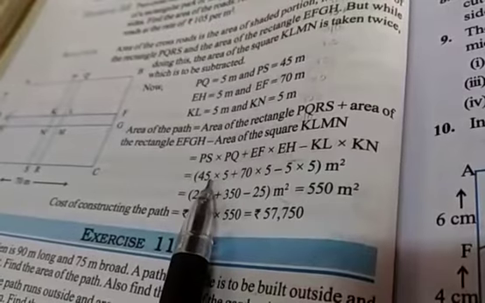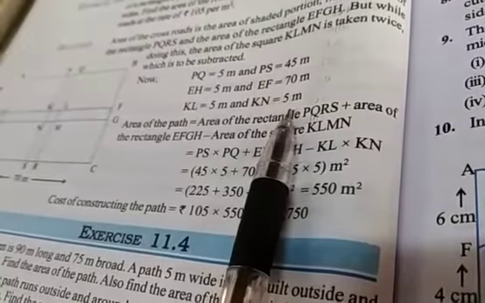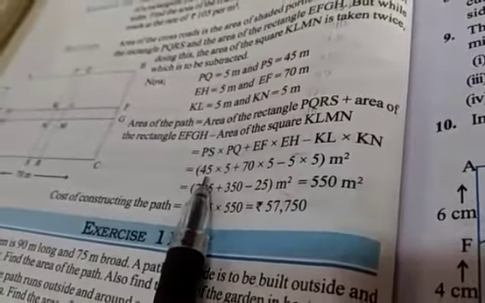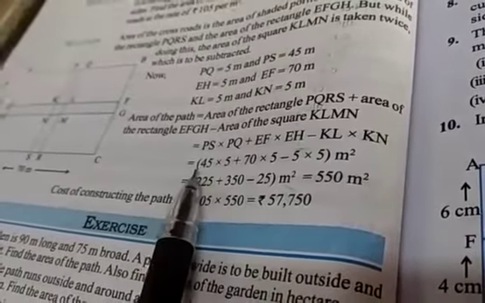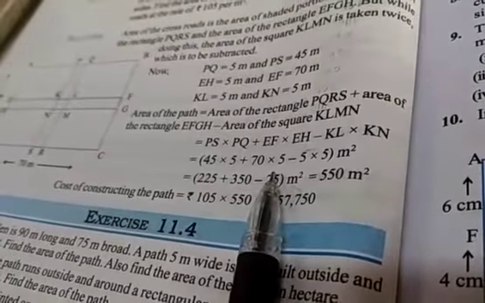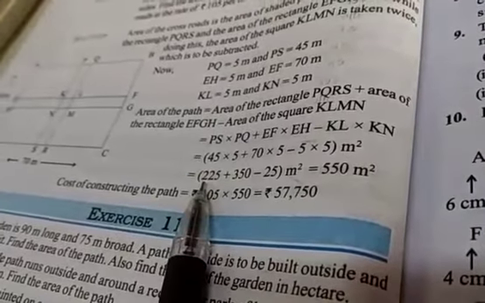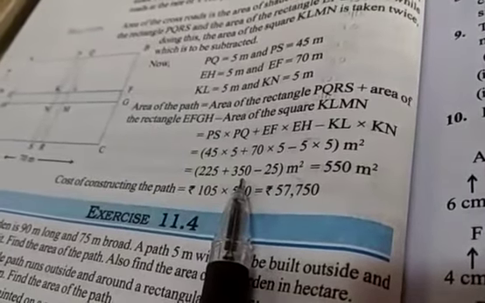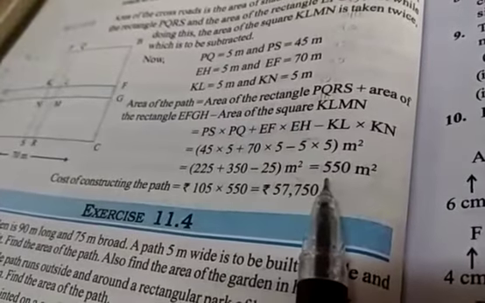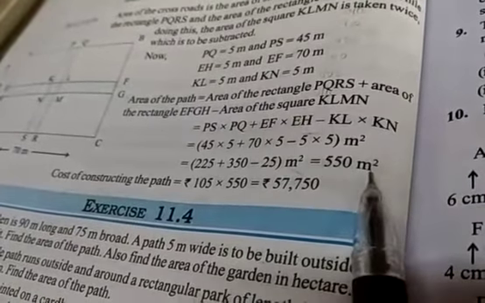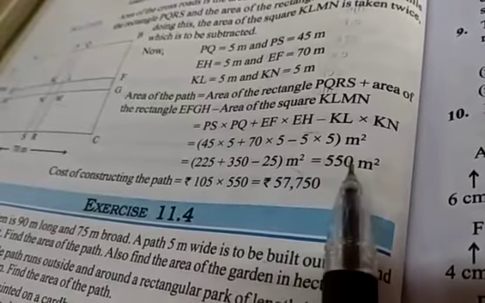Now we know the measurements, right? Here we have already noted the measurements. So substitute the measurements here: 45 into 5 plus 70 into 5 minus 5 into 5. Once you multiply this, 225 plus 350 minus 25, that is equal to 550 meters square. This is the area of the roads.